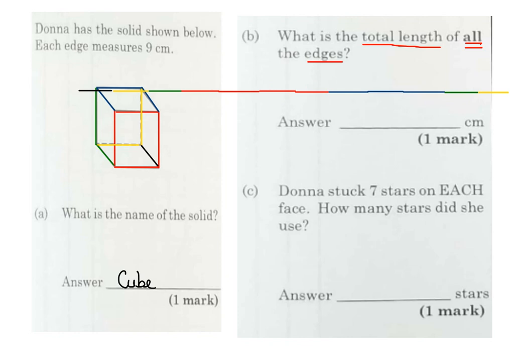And if we could figure out the number of edges, we'll be able to figure out the total length of all the edges by simply doing a little bit of multiplying. So if I have in total 12 edges, right? Number of edges is 12.